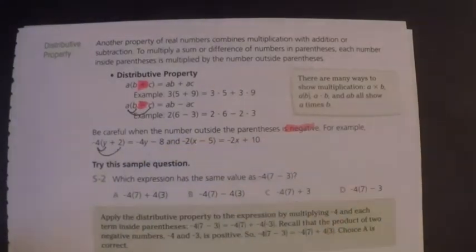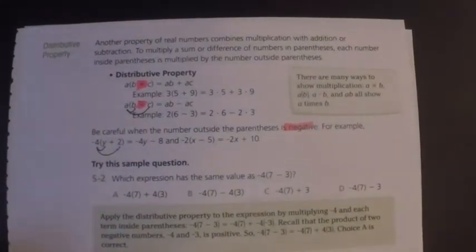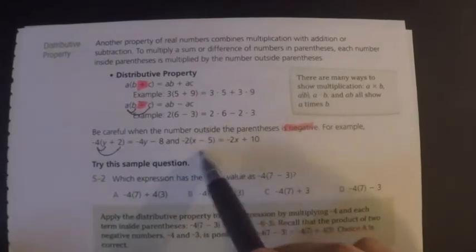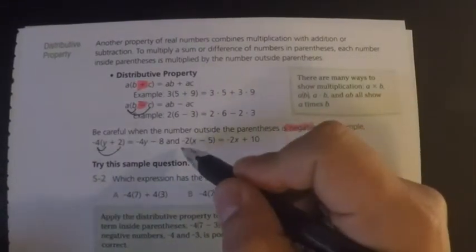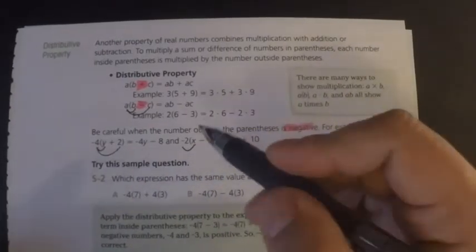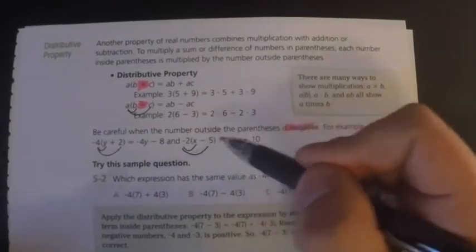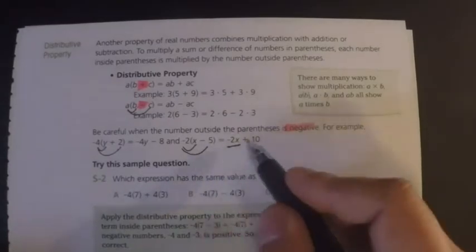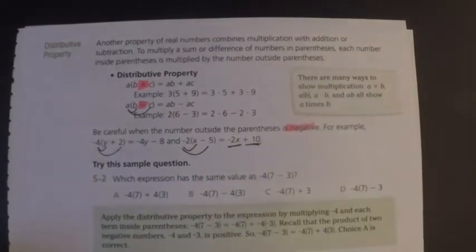Now the trickiest part, and usually where this leads to mistakes, is when we multiply a negative by a negative, which happens in this next problem here. So here we multiply negative 2 times x, which gives us negative 2x, but then we multiply negative 2 times negative 5, and we remember that negative times a negative is a positive, which gives us positive 10.